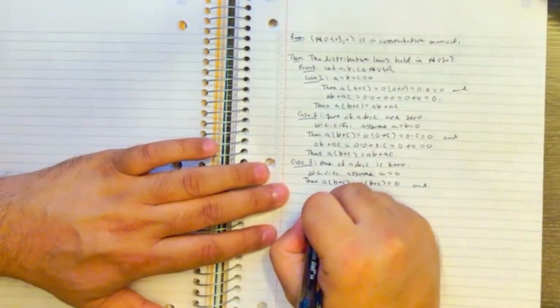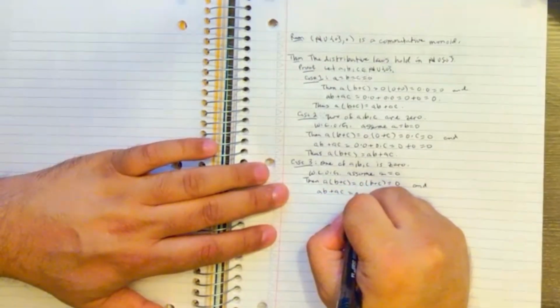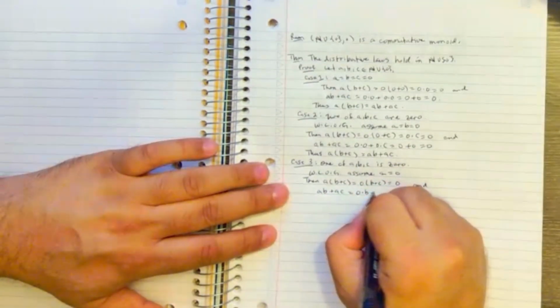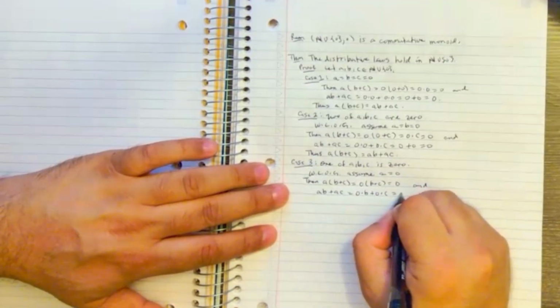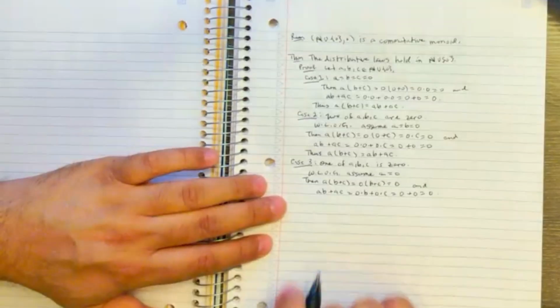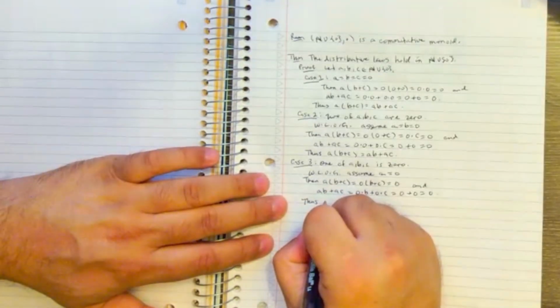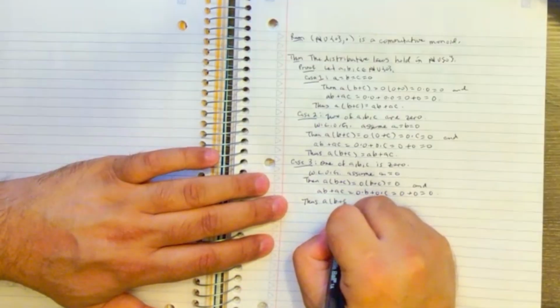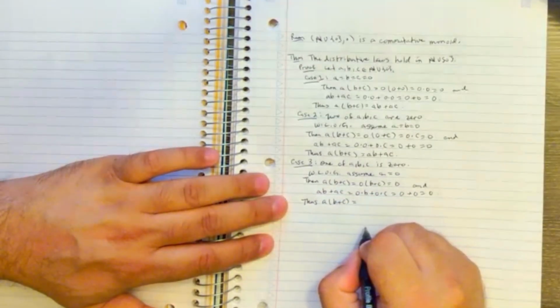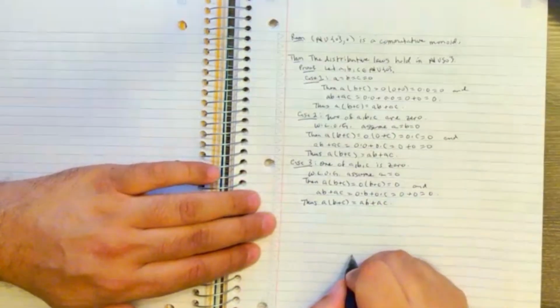And the sum of products A times B plus A times C is 0 times B plus 0 times C, which is 0 plus 0, which is 0. And thus in case 3, we have that A times the quantity B plus C is the sum of products A times B plus A times C.